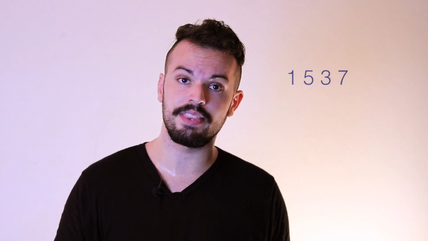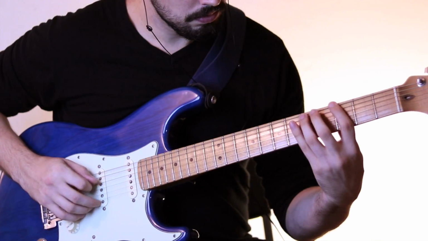Now, a very similar thing can be done with different 7th arpeggios. Again, we're going to be applying that 1, 5, and 3 motion, but then after the 3, we add a 7th. It's going to look something like this.